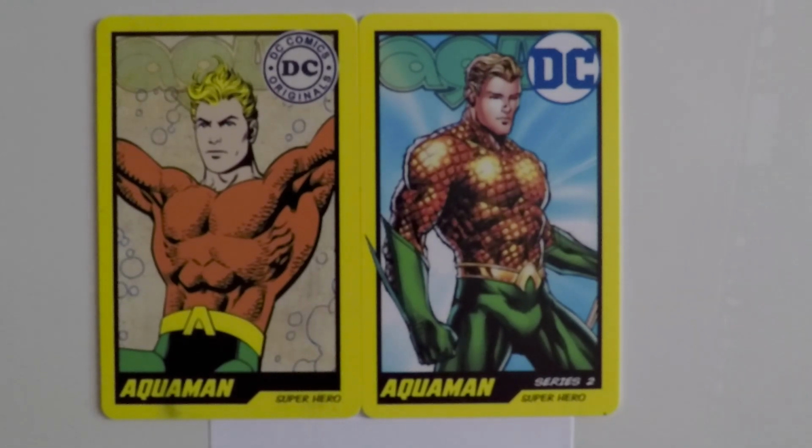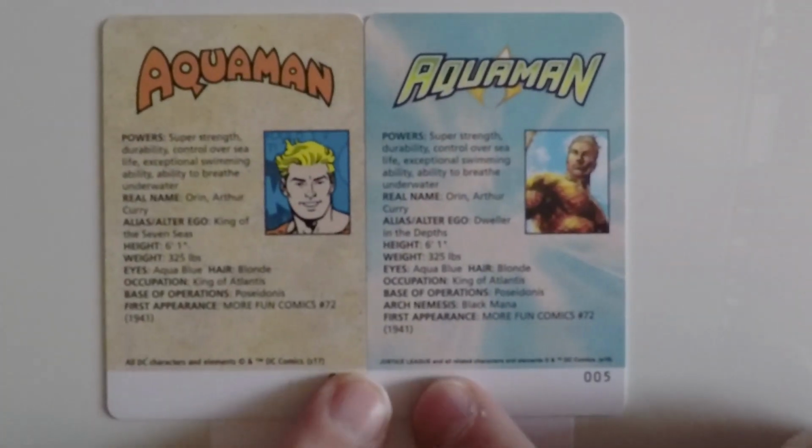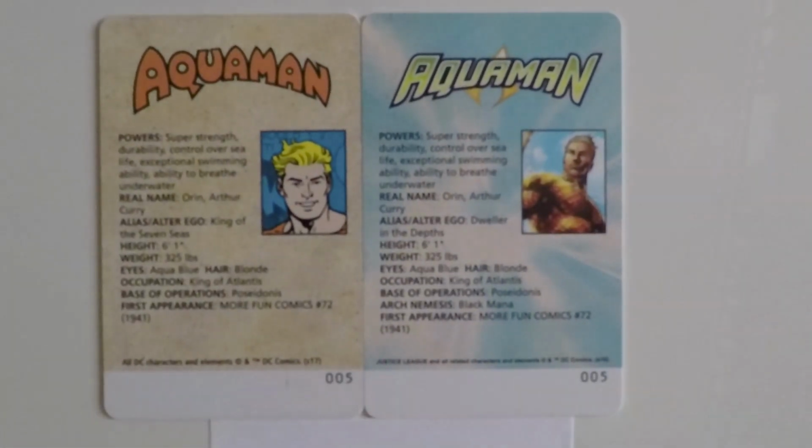The card on the left is a bit dirty. I didn't clean them. This is how they come from the machine. Let's look at the back of the Aquaman card. And here you can see there is also a difference in the back, because on the right the text goes lower. So there must be something on the right hand side that's not on the left hand side. Let's see if we can find it.